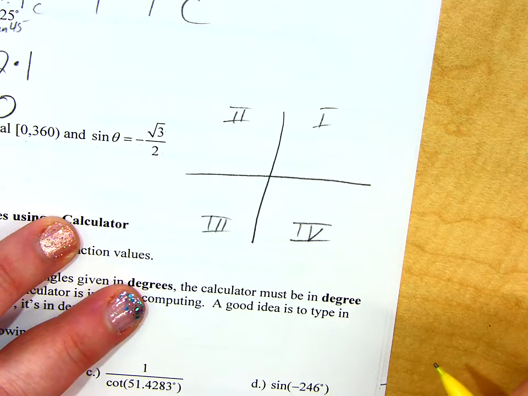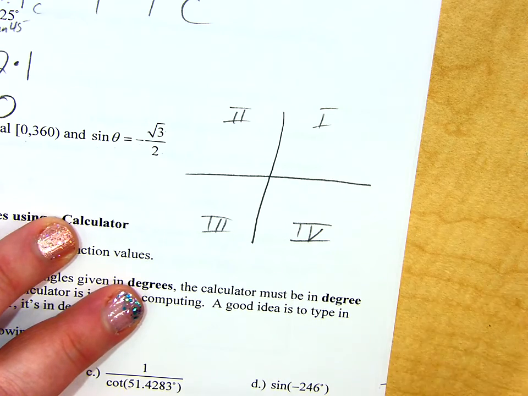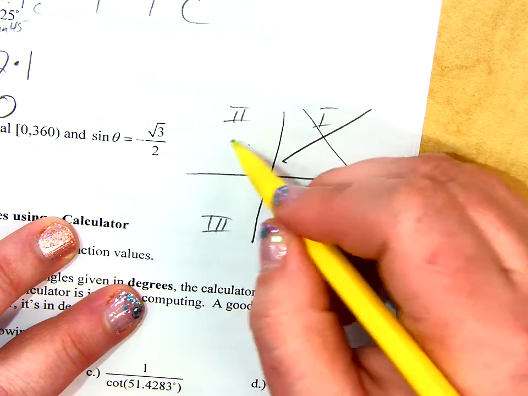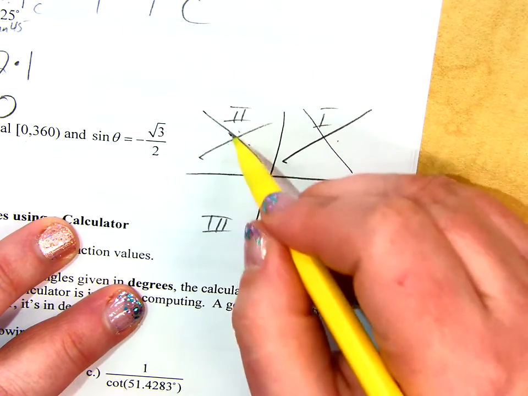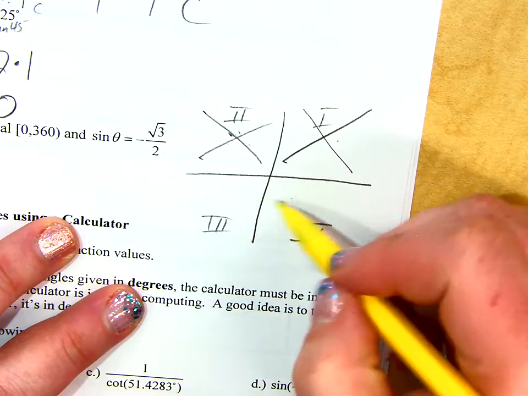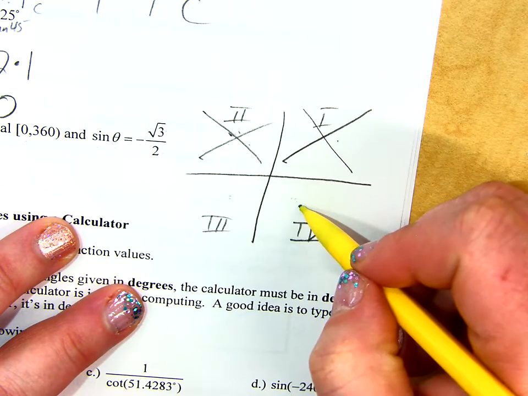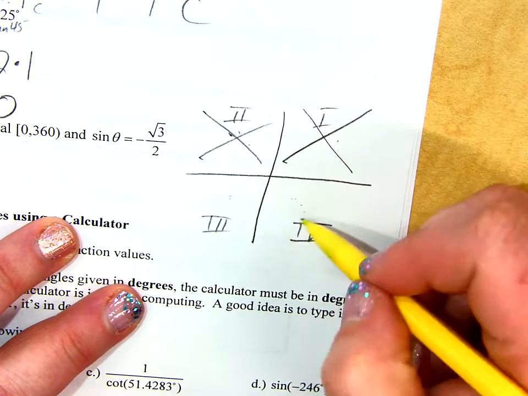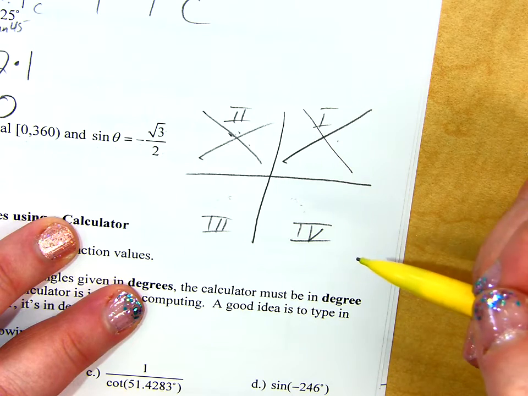Where can't it be? It can't be in quadrant 1, because everybody's positive there. Where else can it not be? 2, right? Because this is the other one where all students, so this is the one. So I'm looking for angles down here. These are the only 2 that would have negative signs.